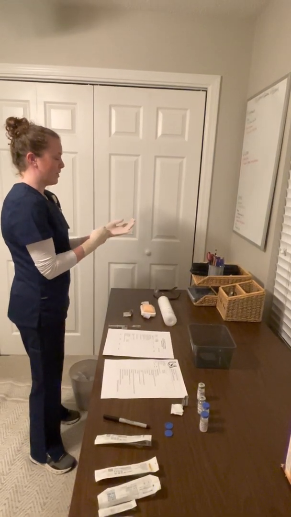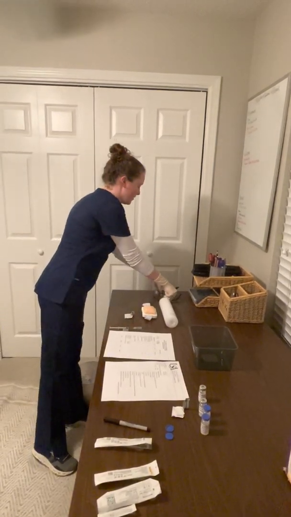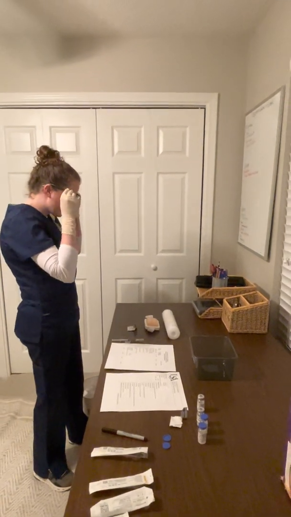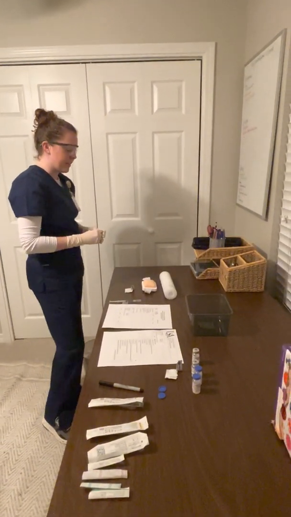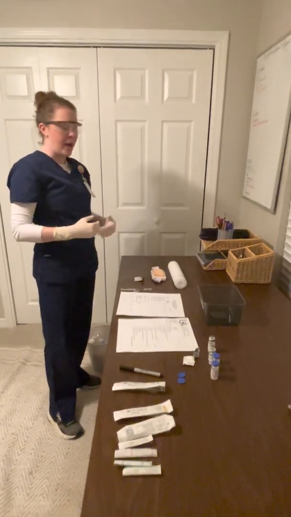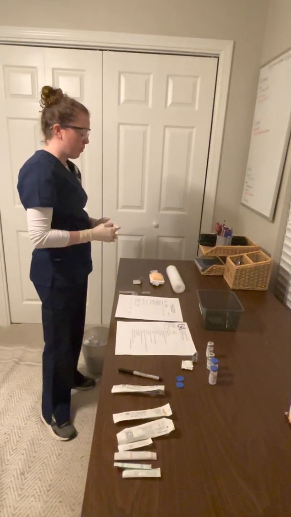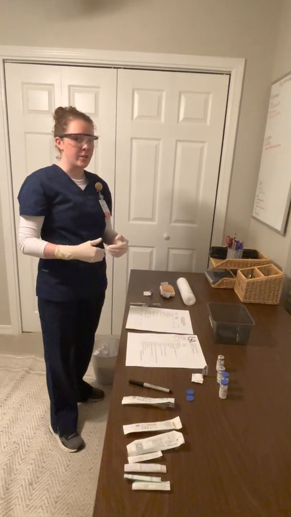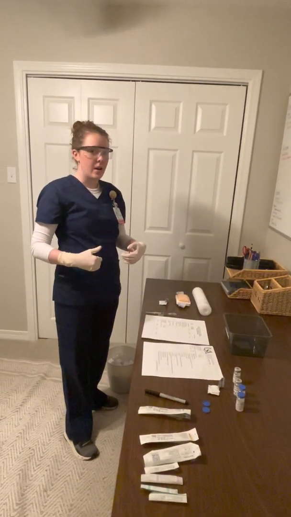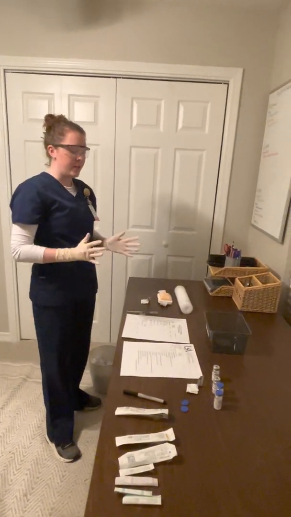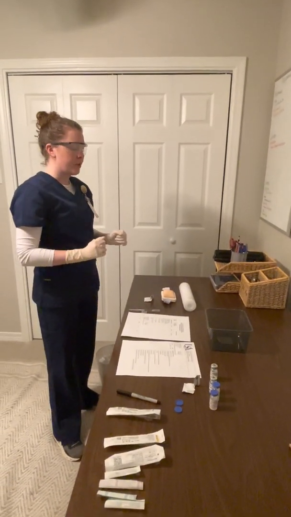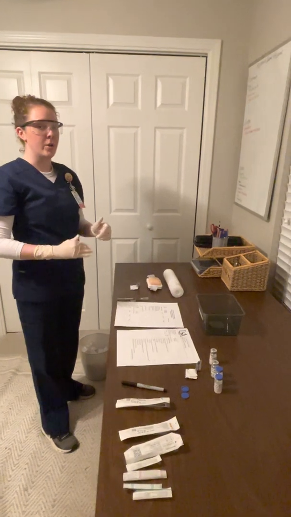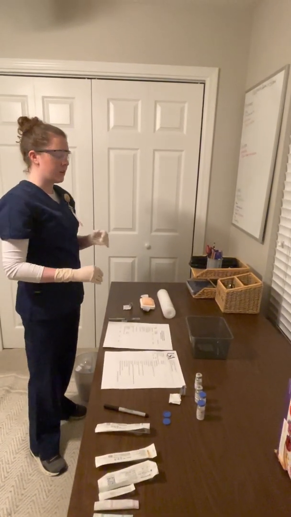Okay, now that my gloves are on correctly, I can put on my goggles. So today we will be performing the subcutaneous injection to the abdomen. When performing this injection, you want to make sure that you go 2 inches from the umbilicus and that you stay within the superior and inferior iliac spine. You also want to make sure you do not go below the pubic region or above the costal margins.